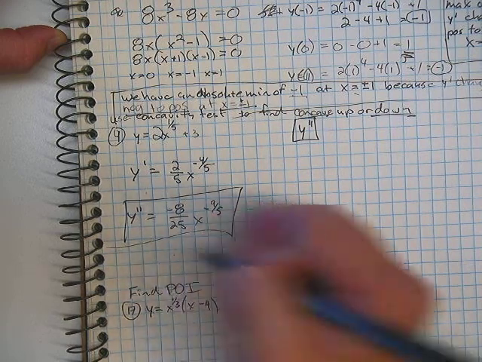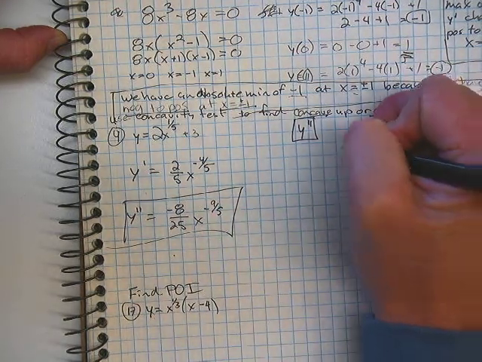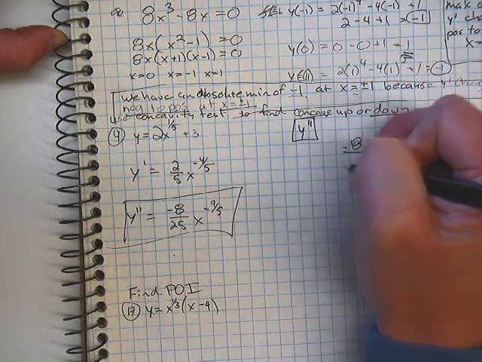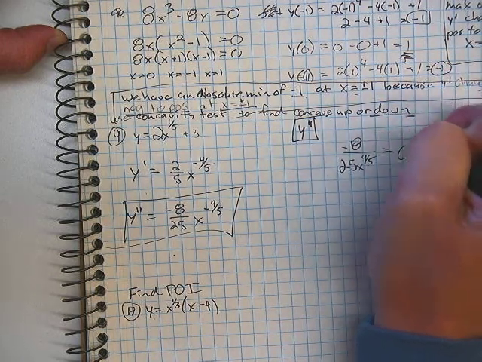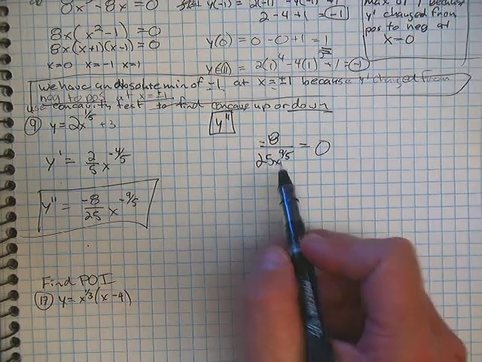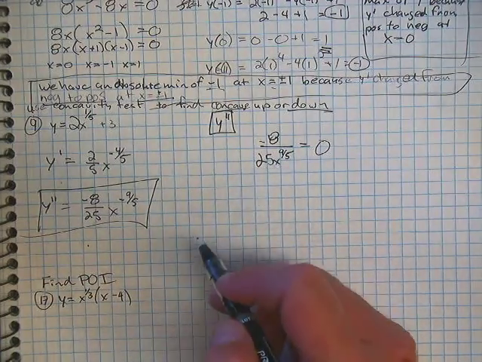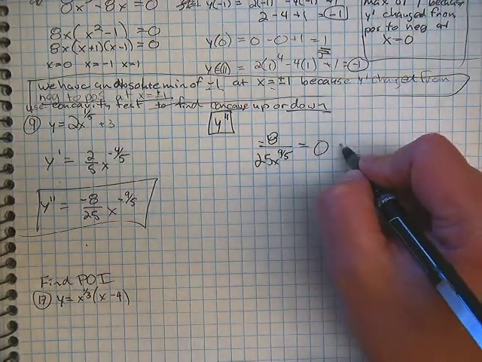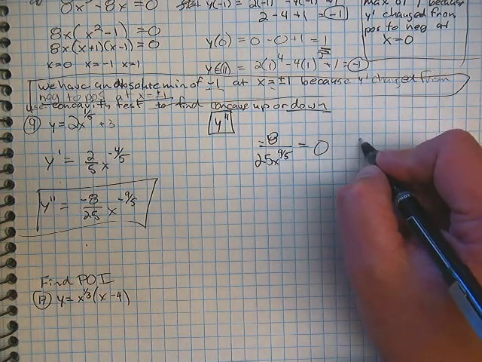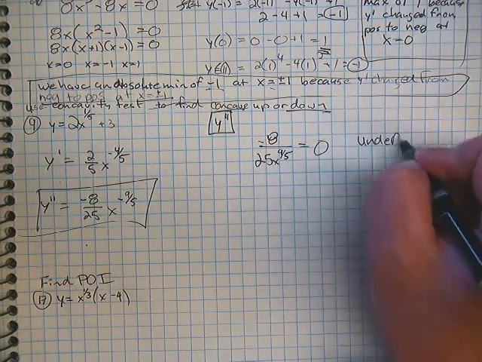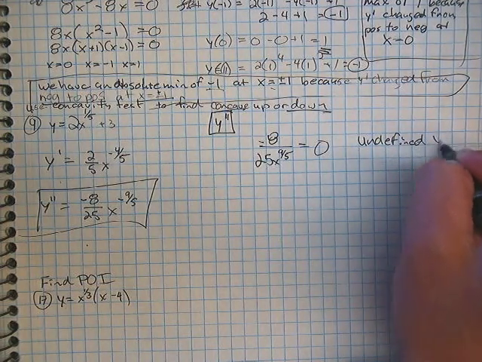I know fractions and negatives, they are horrible. Dang you, algebra. All right, so make this equal to 0. Now, to say the second derivative is equal to 0 gives us negative 8 over 25 x to the 9/5 equals 0. Technically, nowhere is that thing equal to 0.